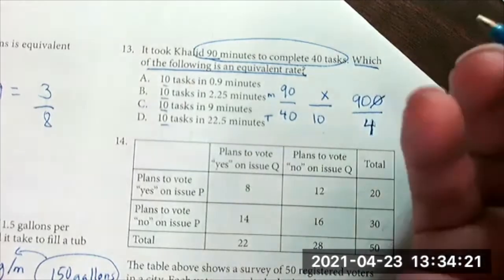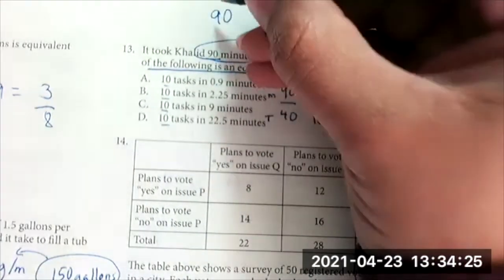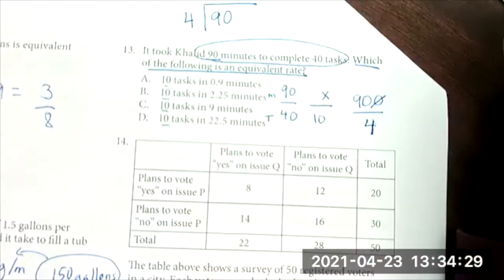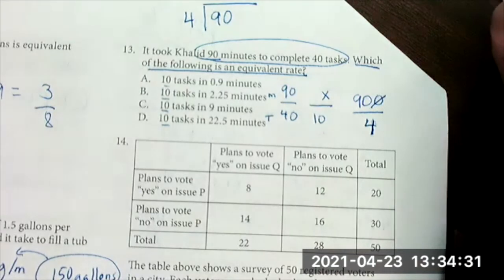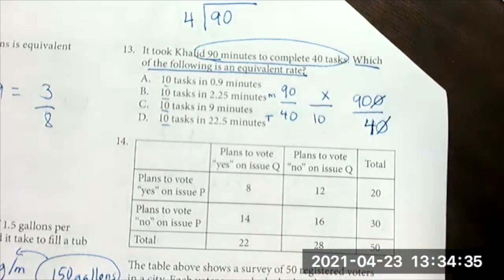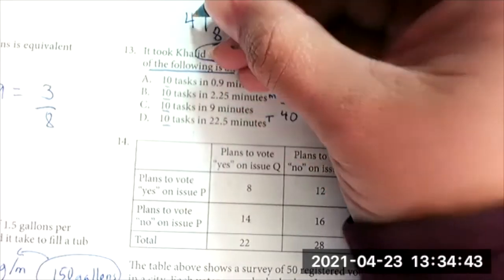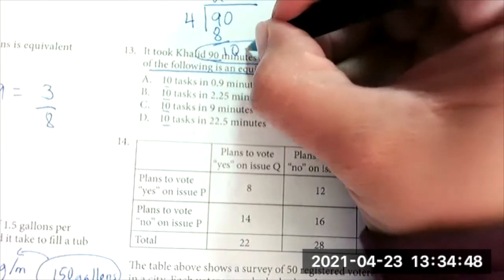I'm going to take off a 0 so we can do 90 divided by 4. Anyways, 4 goes into 10, that's 2, that's 8.